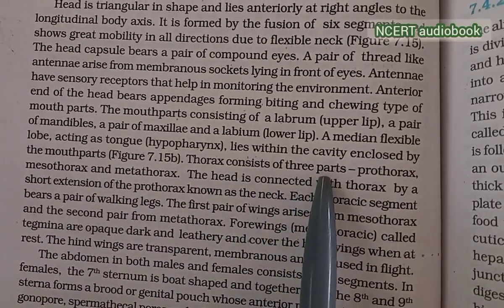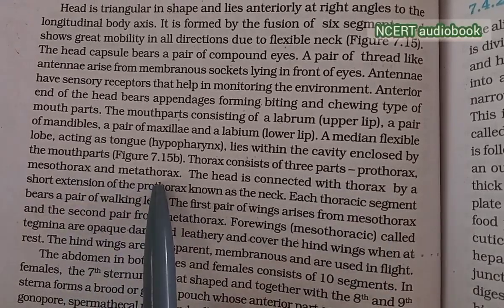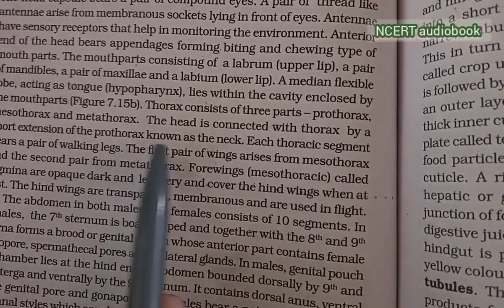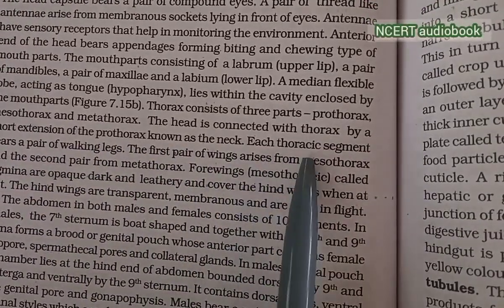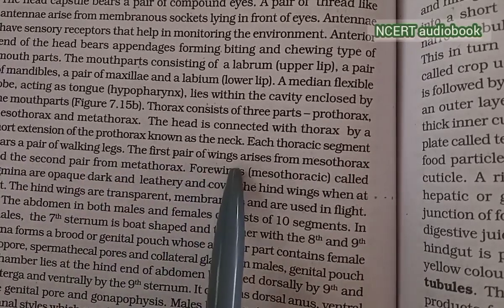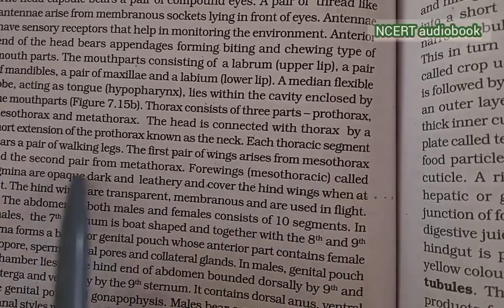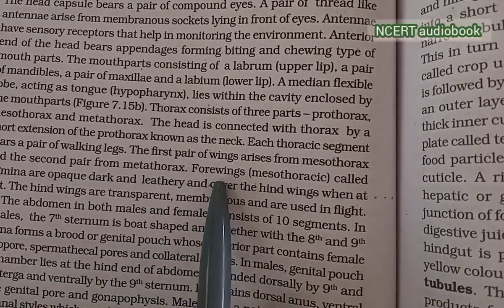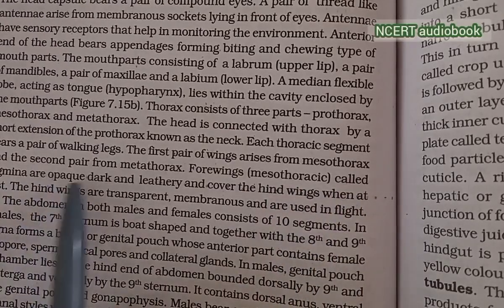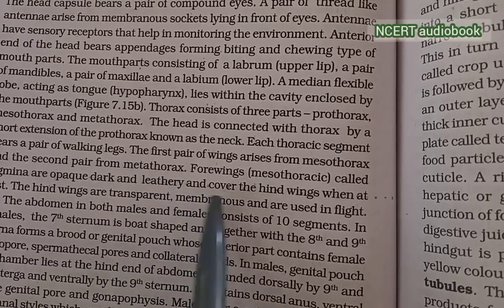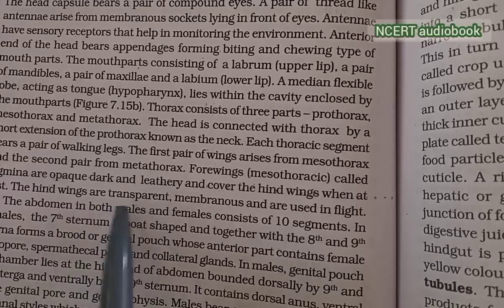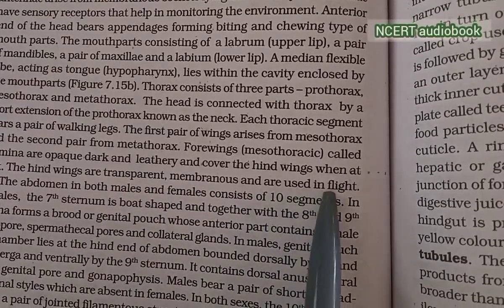The thorax consists of three parts: prothorax, mesothorax, and metathorax. The head is connected with the thorax by a short extension of the prothorax known as the neck. Each thoracic segment bears a pair of walking legs. The first pair of wings arises from the mesothorax and the second pair from the metathorax. Forewings, mesothoracic, called tegmina, are opaque, dark, and leathery, and cover the hind wings at rest. The hind wings are transparent, membranous, and are used in flight.